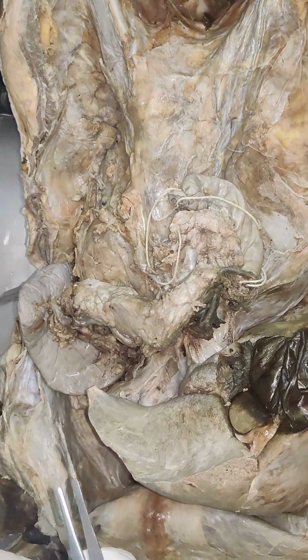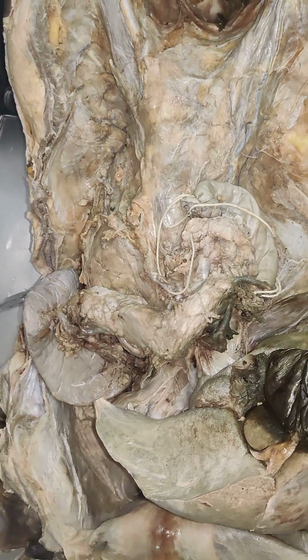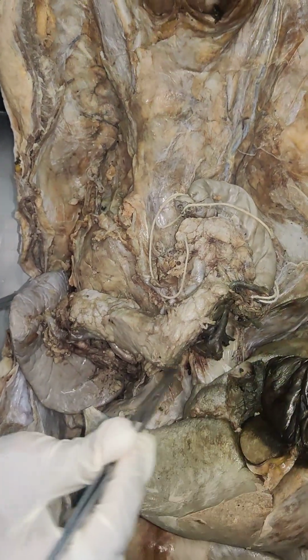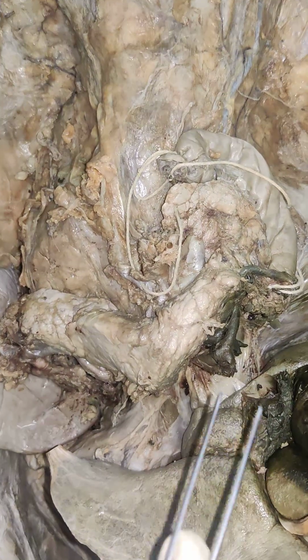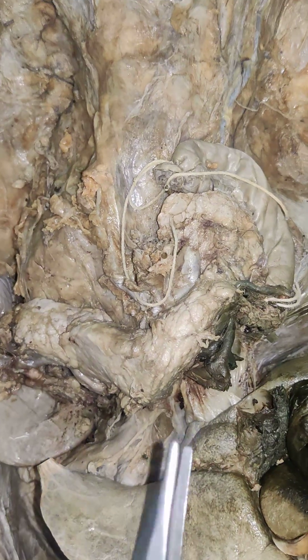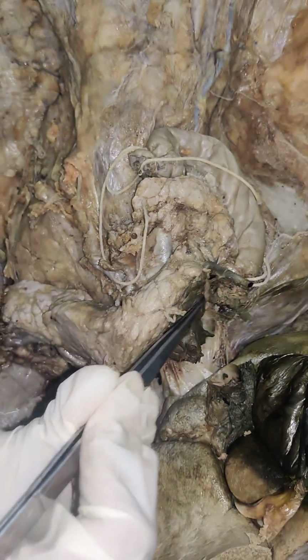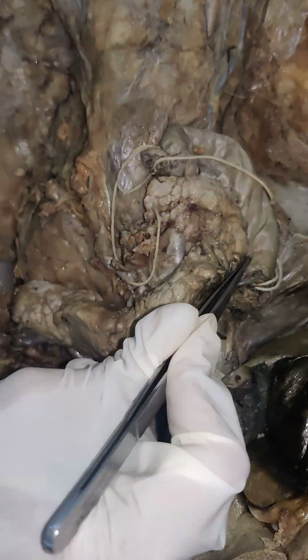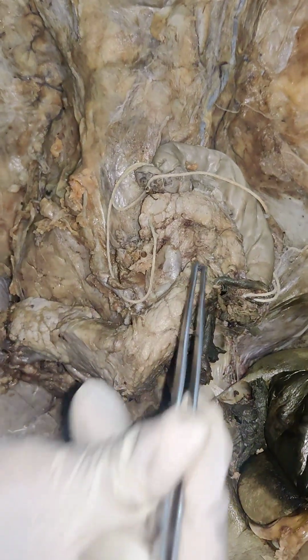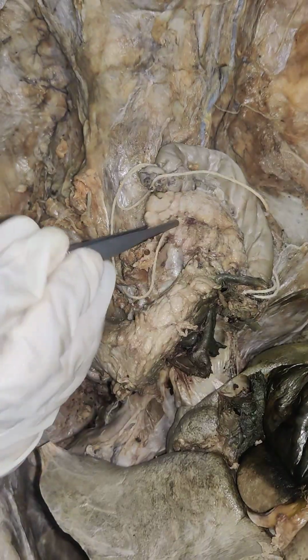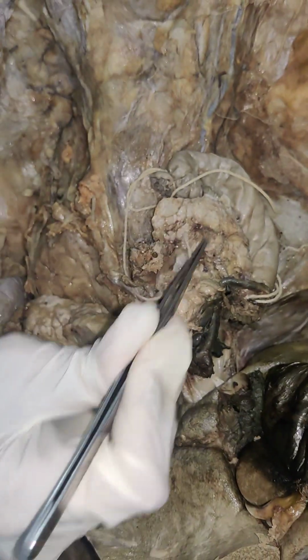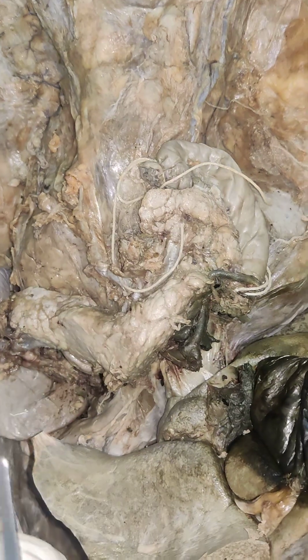So in this video we're going to study the relations of the pancreas. The pancreas has four parts: the head, neck, body and tail. The head of the pancreas, external features: the head consists of three borders, superior border, inferior border and right lateral border. We have two surfaces, anterior surface and posterior surface, and we have one process, which is the uncinate process.